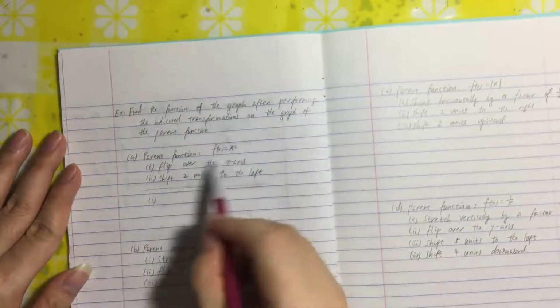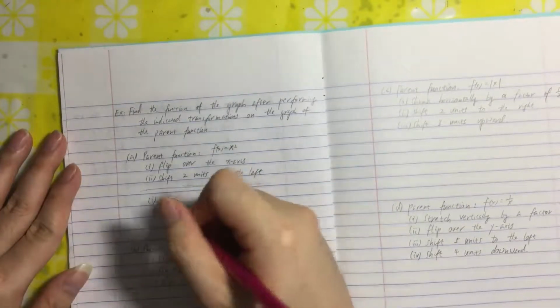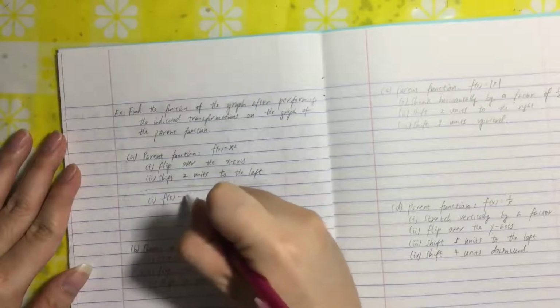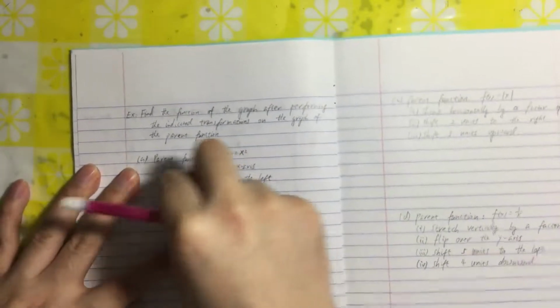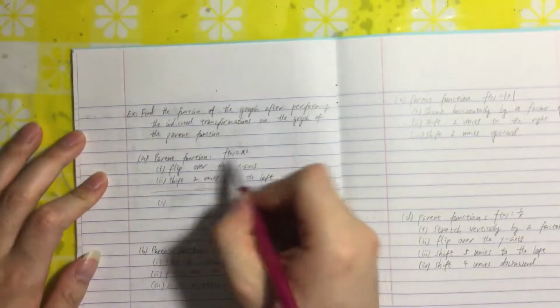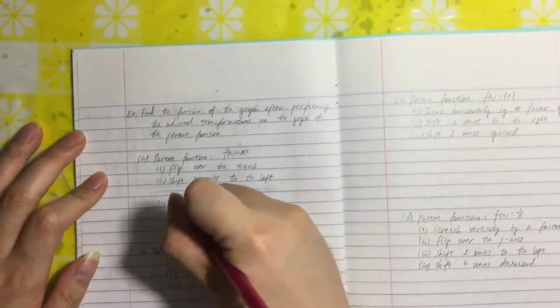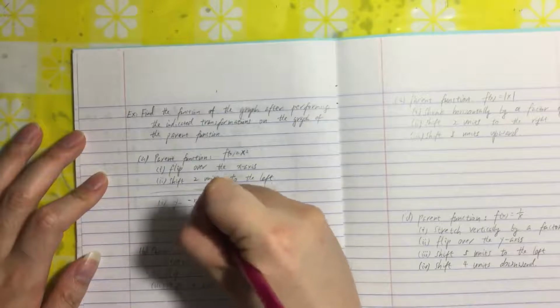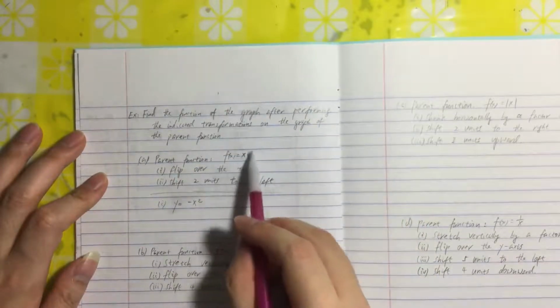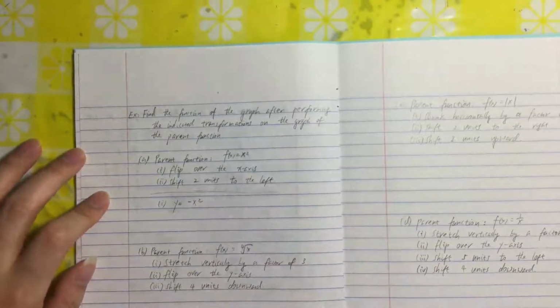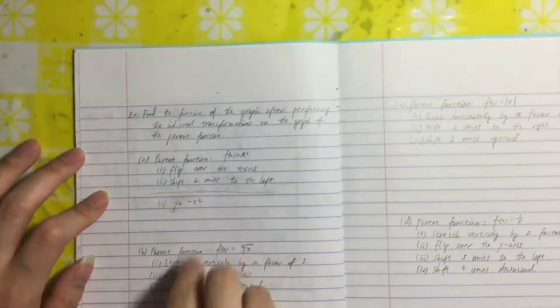So the parent function is f of x equal to x squared. If I flip the graph over the x-axis, I add a negative sign in front of the function. I get negative x squared.